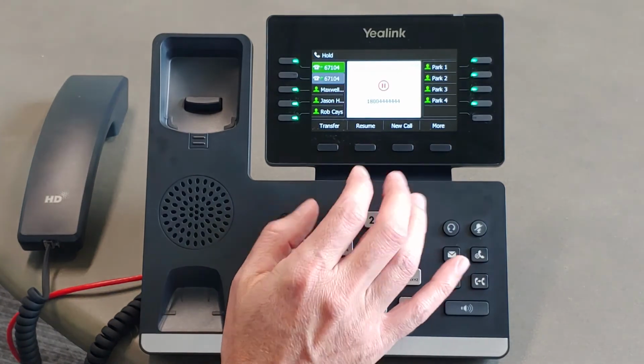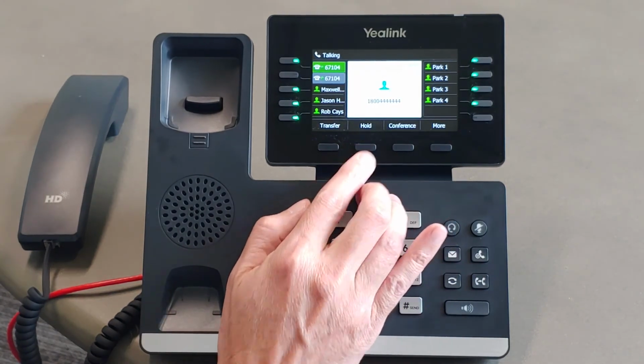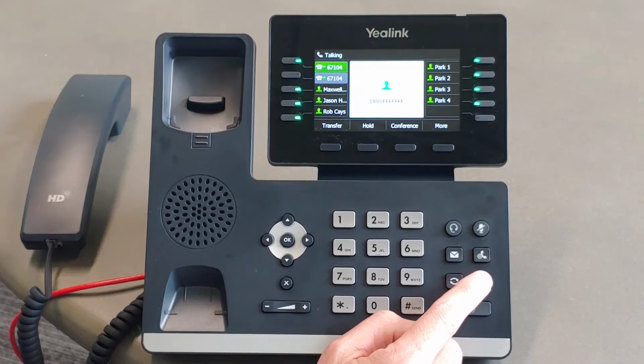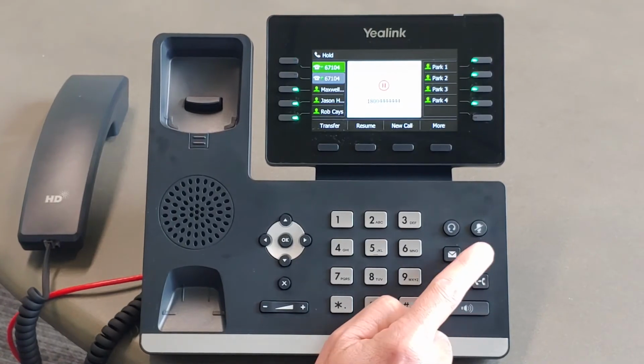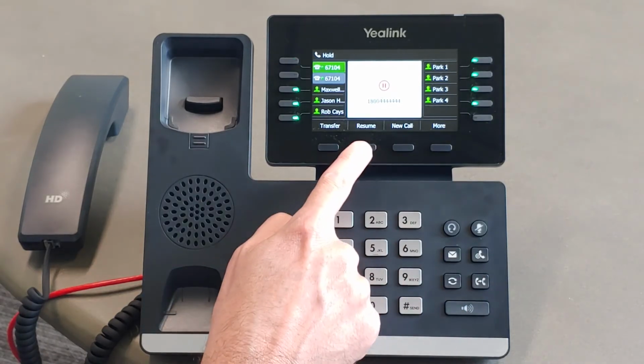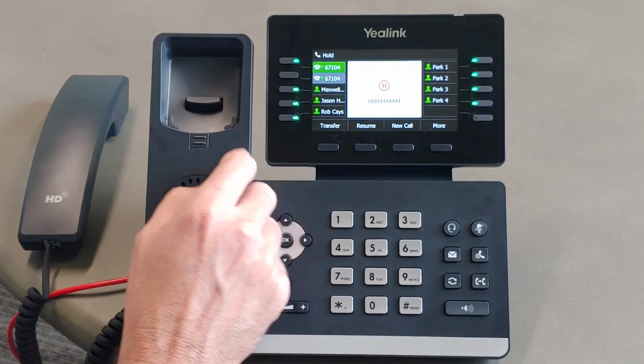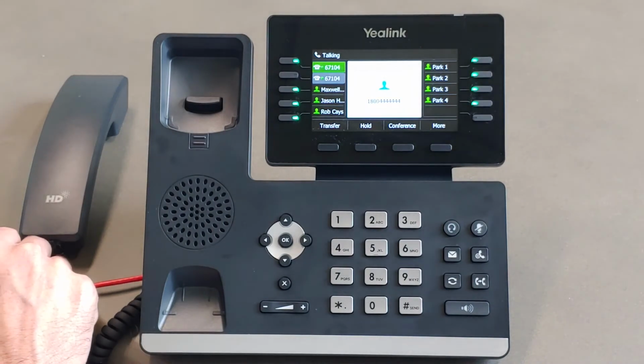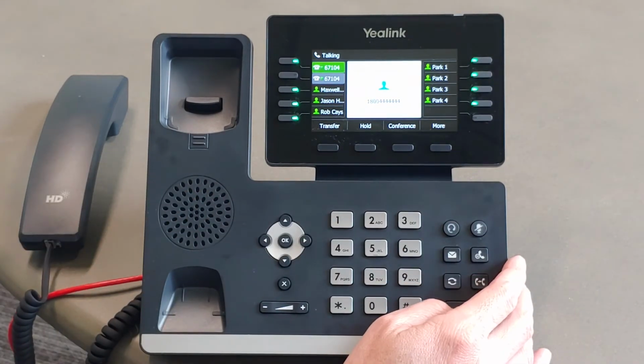You can place an active call on hold with either the physical hold button described earlier or with the newly visible soft key. You can resume a call the same way. If you need to place another call while a call is holding, simply hit the free extension line and place the call normally. Parking a call with TeleCloud is just as easy.